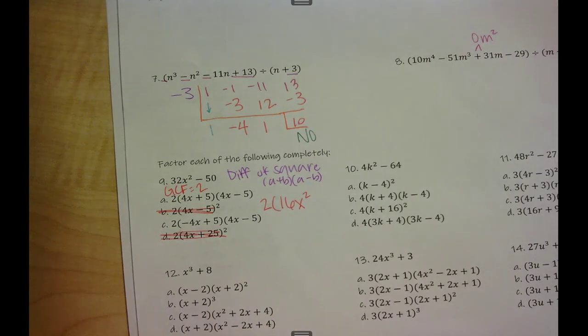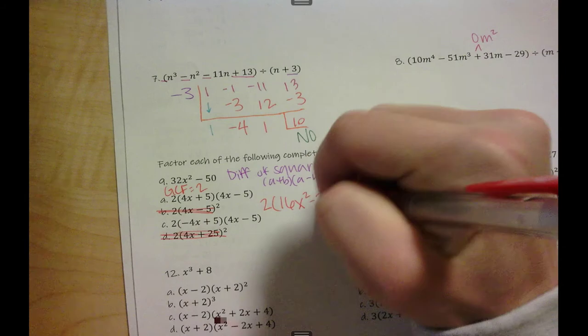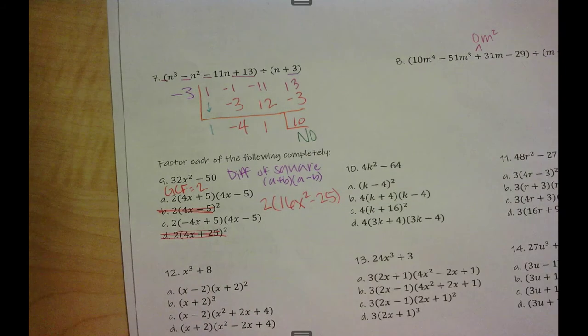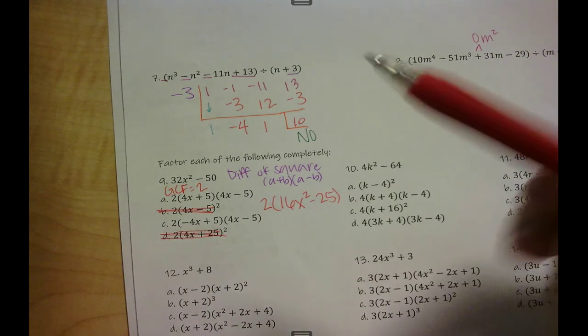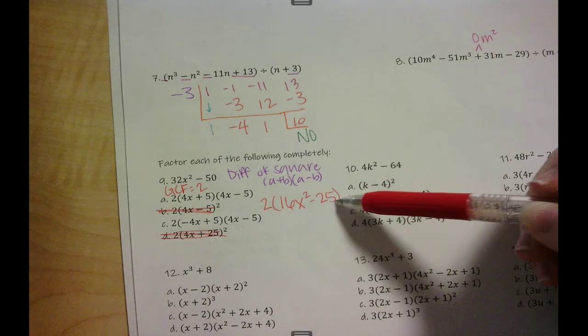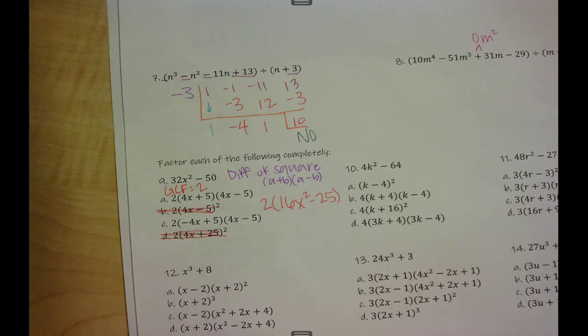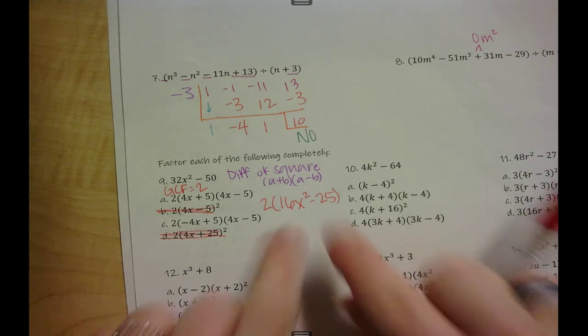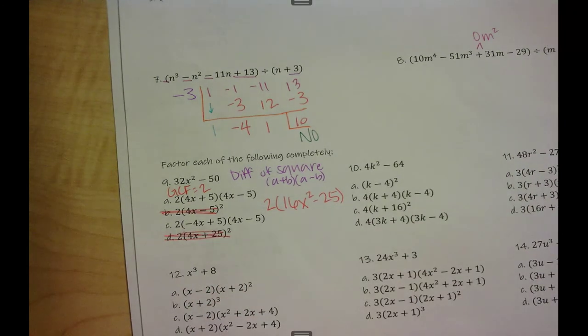And when I take 50 divided by 2, that is 25. So this is really what we would do with the difference of squares, and we would go through all of that math together.